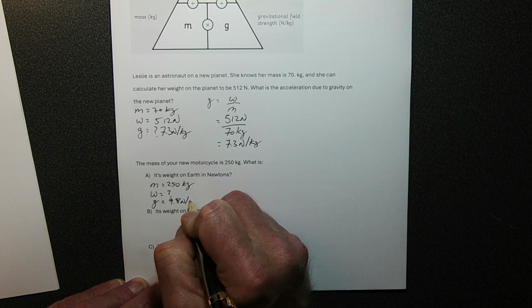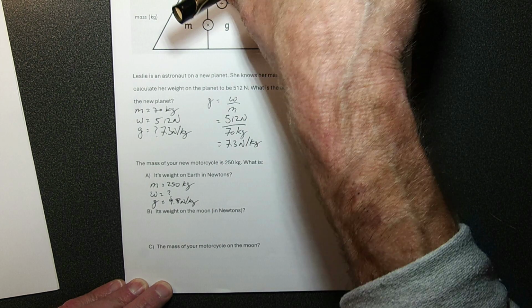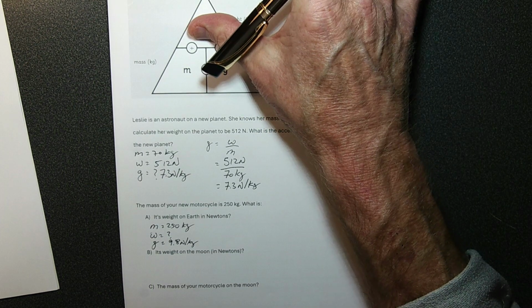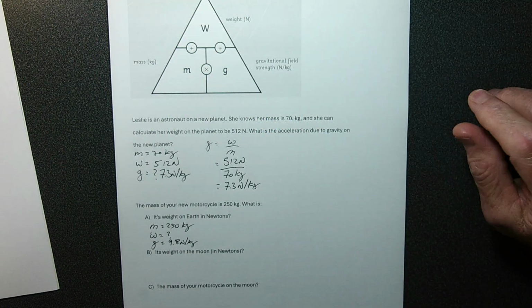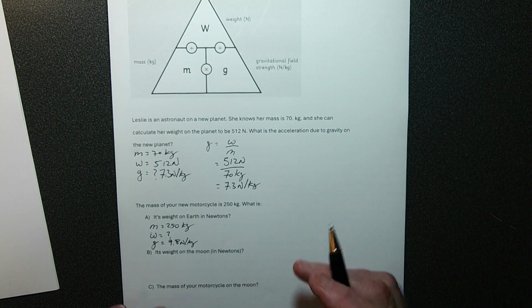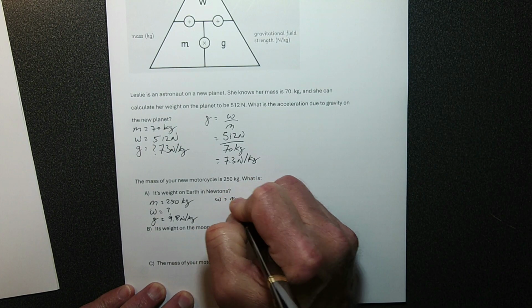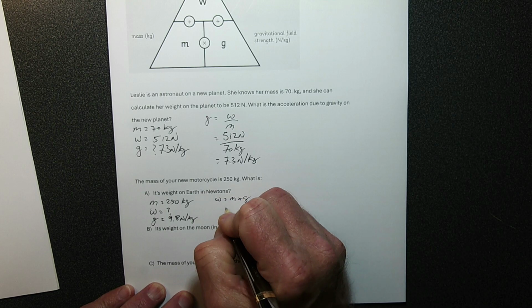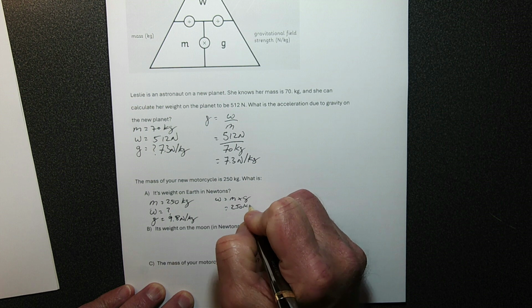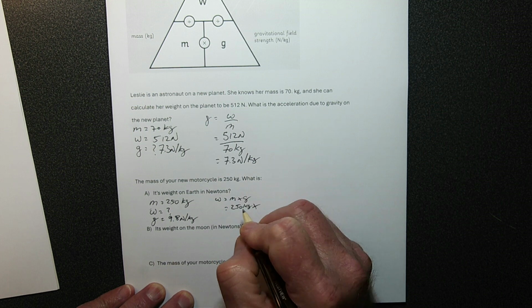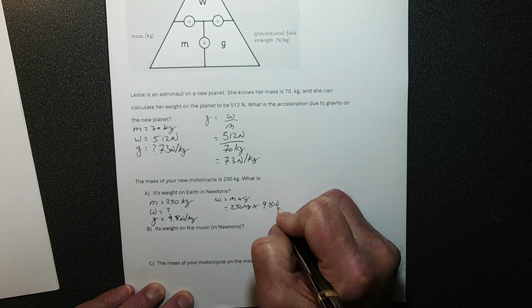So then if we're going to find weight, we cover up our weight. And it's mass times gravity. So W is equal to mass times gravity. So in this case, that is going to be 250 kilograms times 9.8 newtons, which really we can write it this way now, per kilogram.